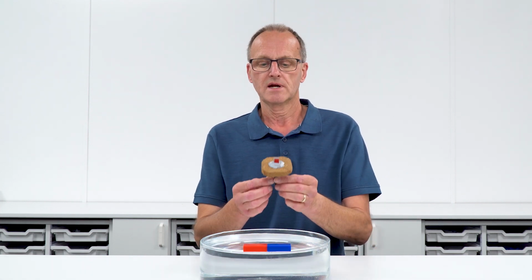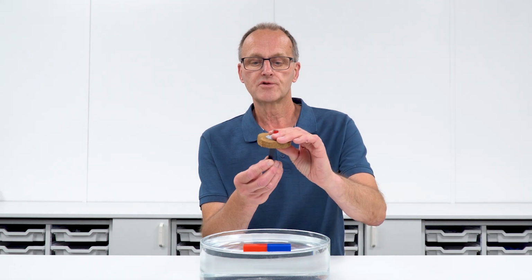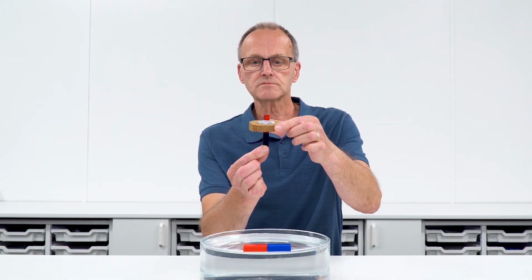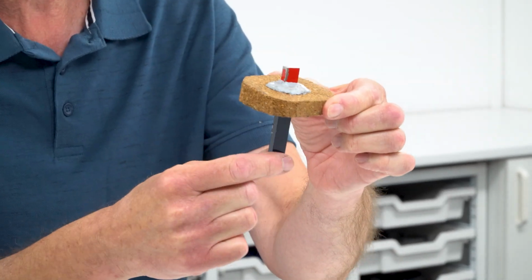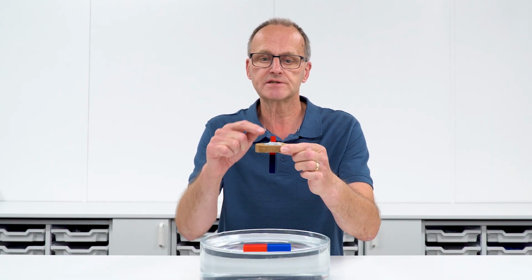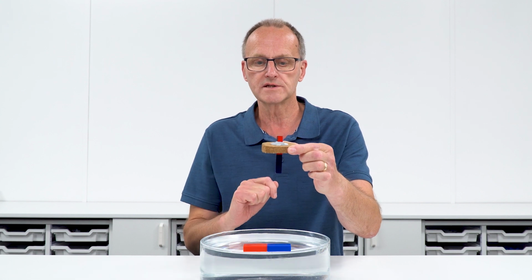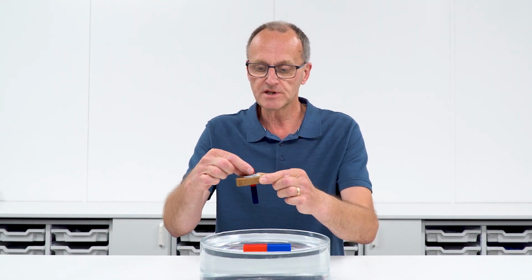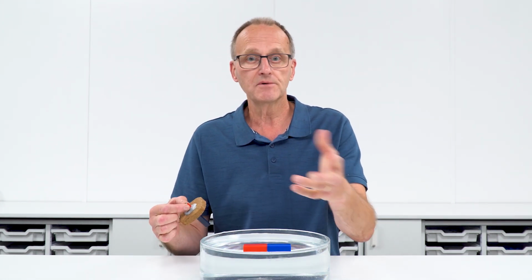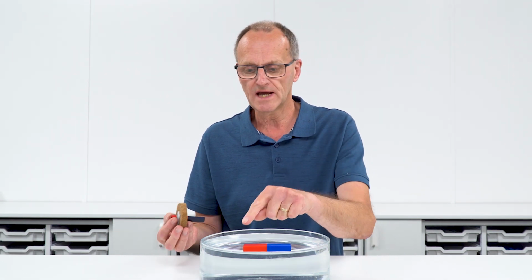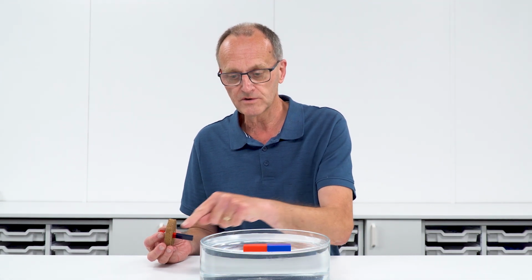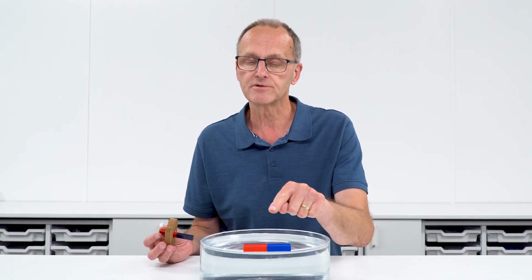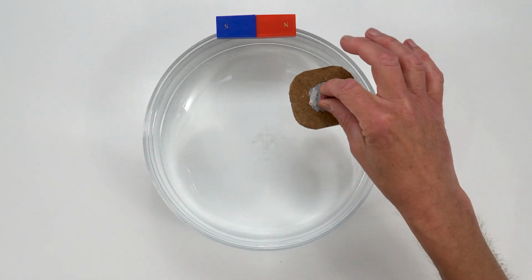But what I can do is put a bar magnet through the middle of this cork with the south pole quite a long way below, so that its influence will be a lot less. And then I can treat this a bit like a floating north pole all on its own. I'm going to put this in the water about here, and I would ask pupils what do they think is going to happen. Having learned everything that Eleanor covered previously, some might say it's repelled from the north, others might say it's attracted to the south. Let's watch, see what happens.